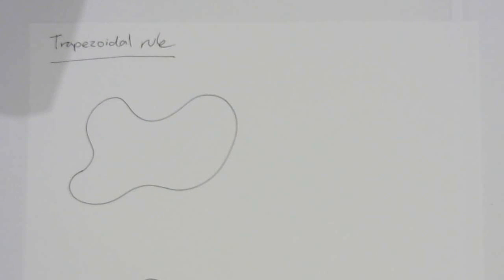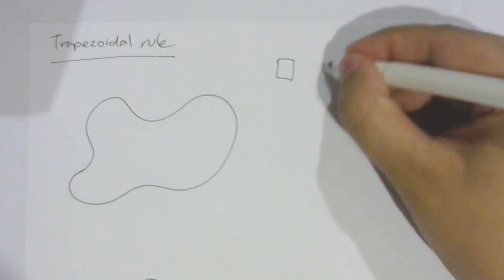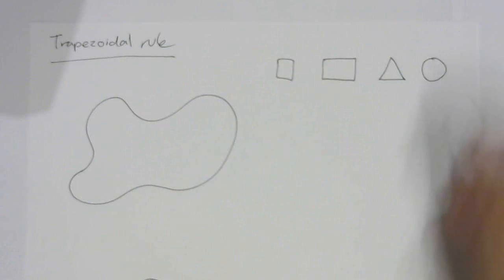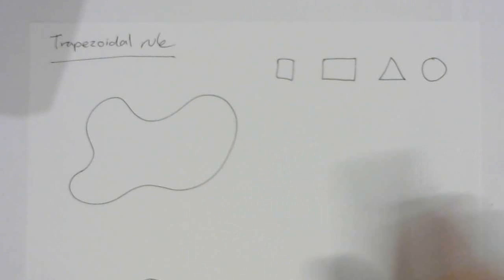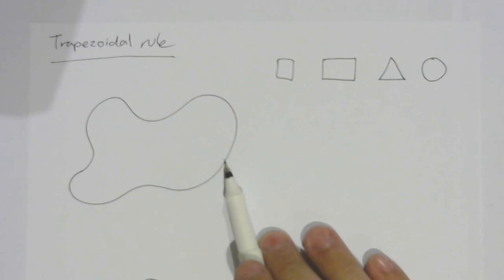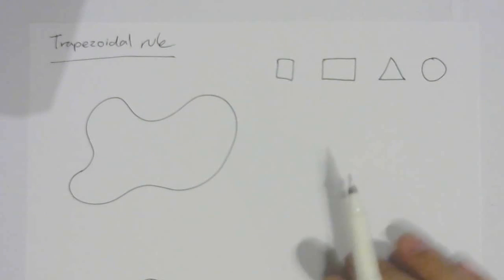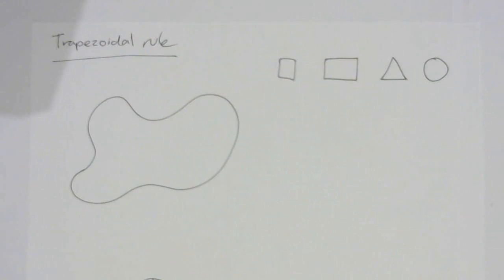Okay, so we all know how to calculate the area of, say, squares or rectangles or triangles or circles. We've seen all of those before. But what do you do if you have an odd shape, like this one here? Well, it becomes really hard to calculate this exactly, but there are lots of ways where we can approximate the areas of these shapes, and the trapezoidal rule is one of these.